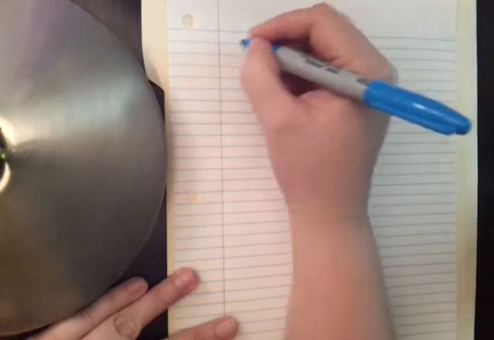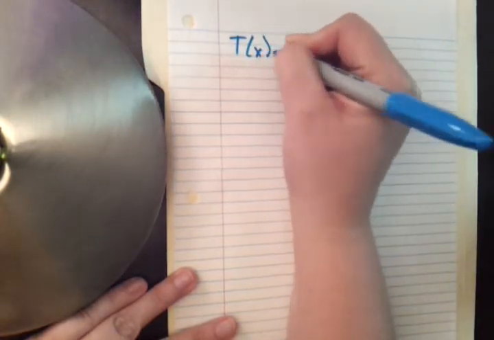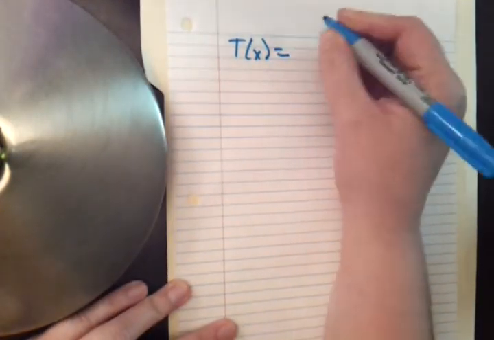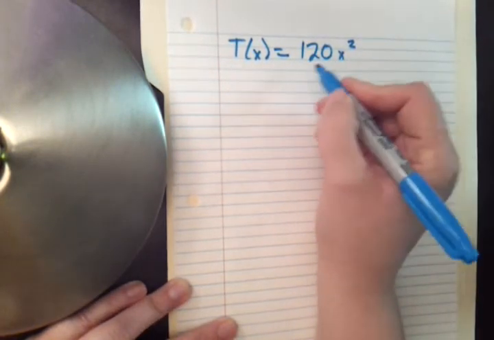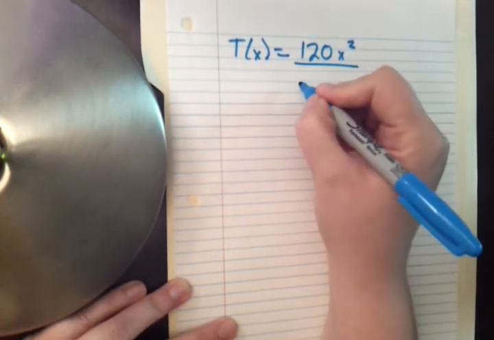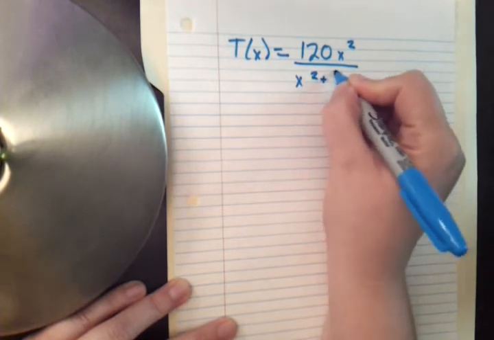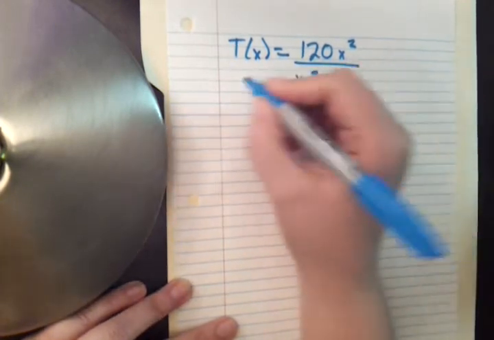So this one is saying that the total worldwide box office receipts for a long-running movie are approximated by the function T of x equals 120x squared over x squared plus 4. Okay, so they're giving you a function.